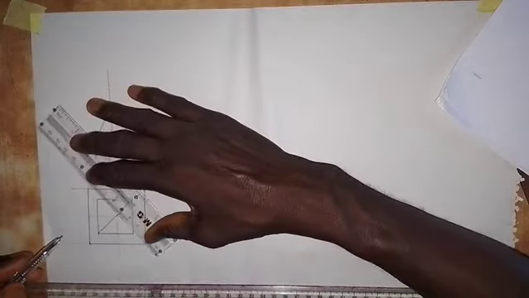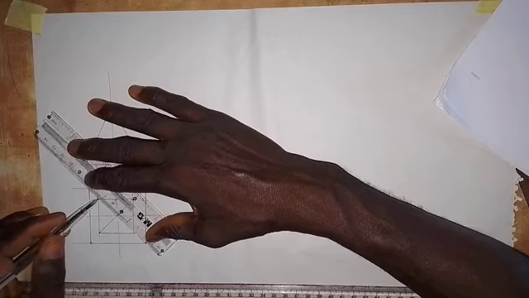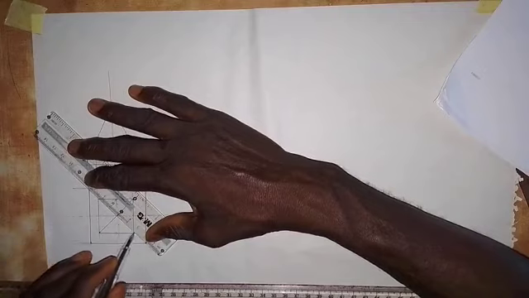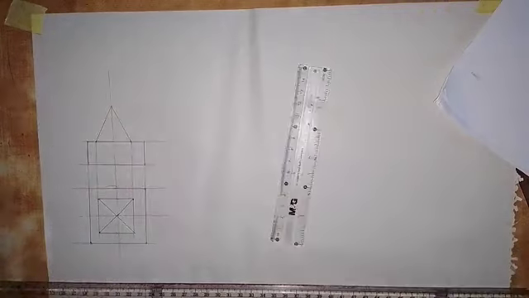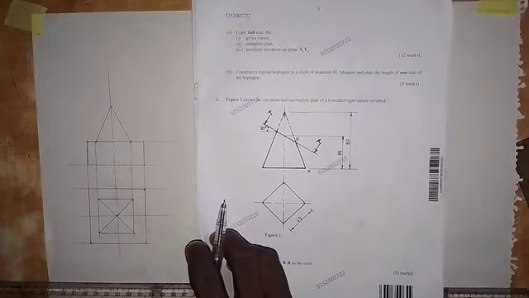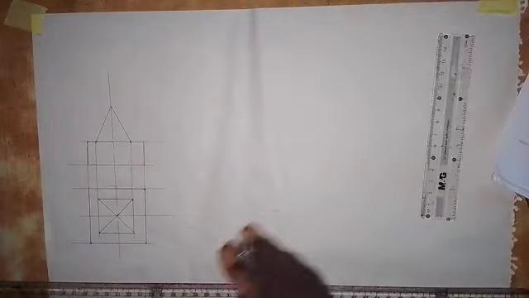Alright, so then we also have this line by connecting these two corners together and passing through the center of the square. So we have it like this. So that's what we have here. So we're expected to make this here. Alright, so the next thing that we are going to do, we have completed the plan as we are asked to complete the plan. Then we now need to draw the auxiliary elevation.